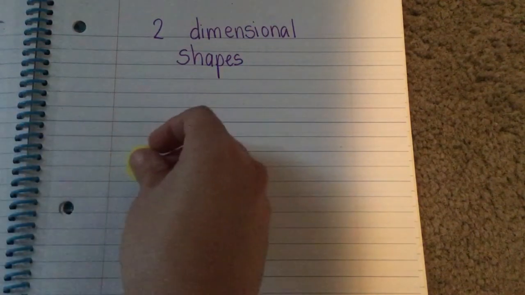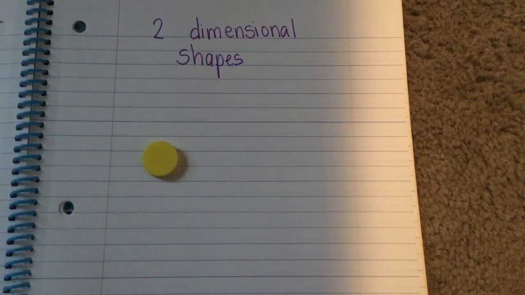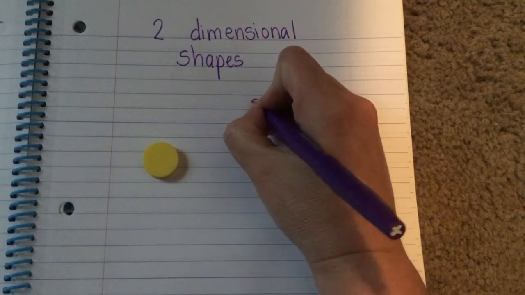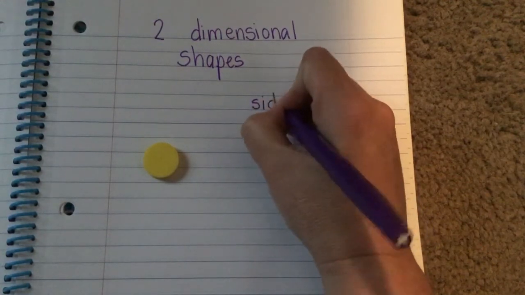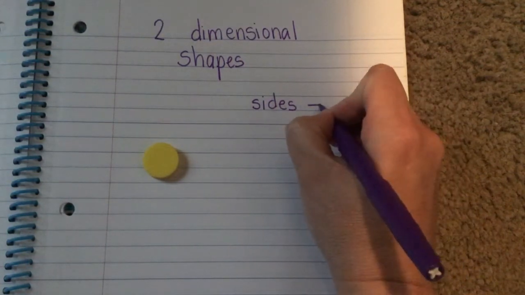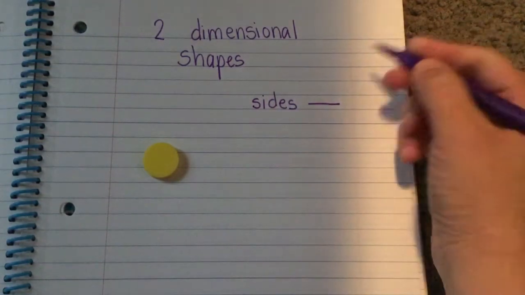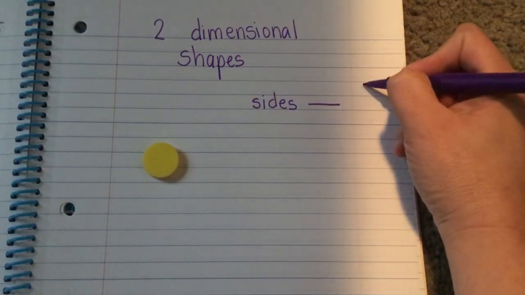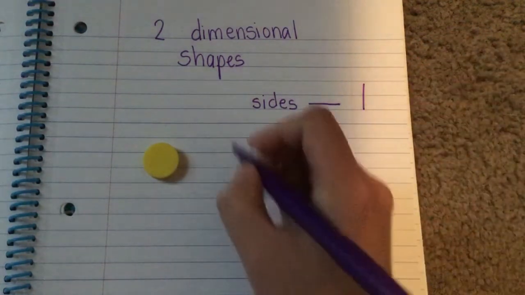So the first one we're going to look at is our circle. We know our circle is pretty easy to spot. It has no sides and no vertices. In case you also forgot, our sides are our straight lines. They can be straight going horizontal. They can be straight going vertical.